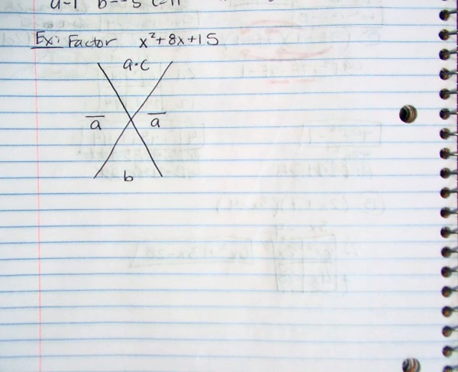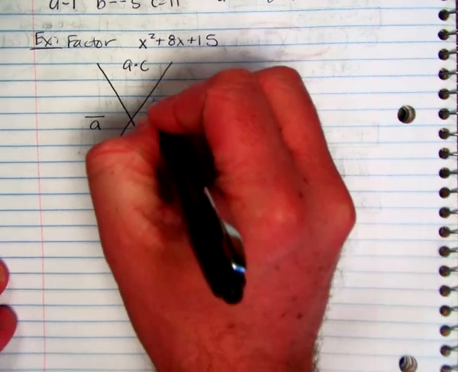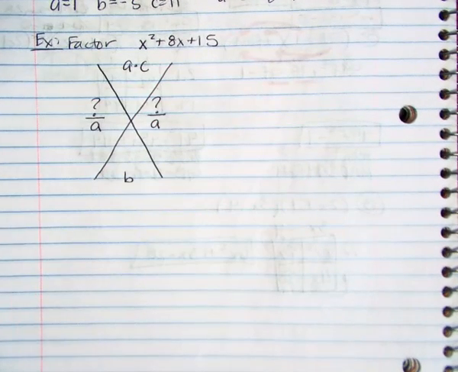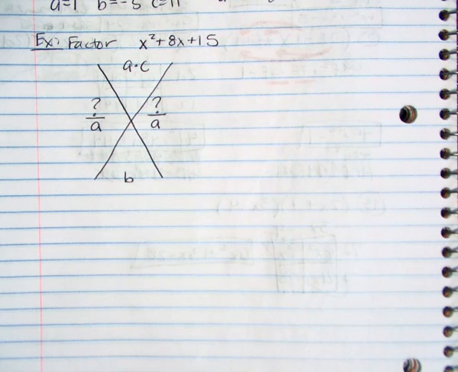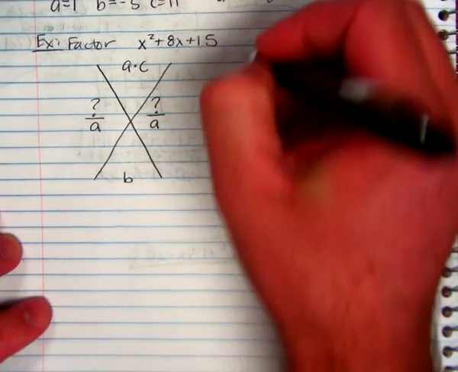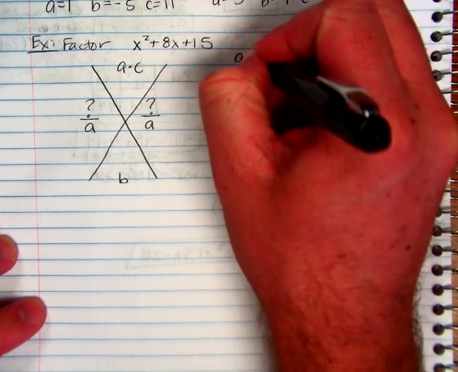The only thing we do not know and have not labeled is the numerator. So that's the thing we're actually going to be looking for in this problem. We're going to put some question marks there for now. That's what we're going to try to find. At the top of the X method, it says A times C. So let's make sure we know what they are.